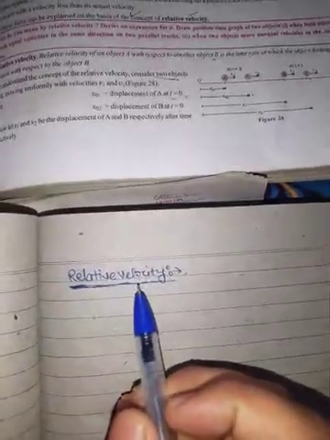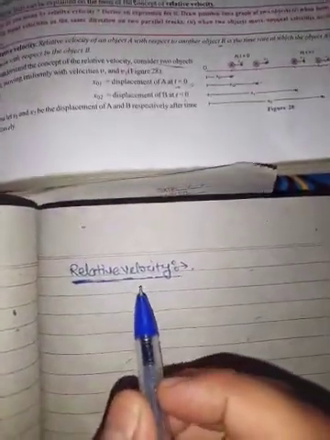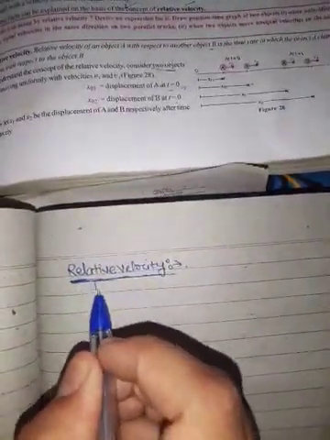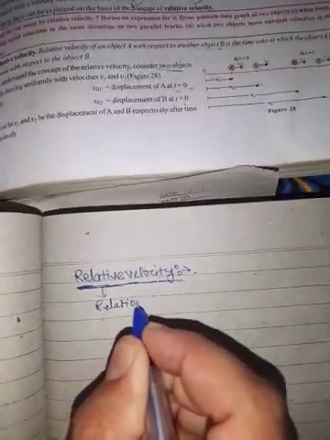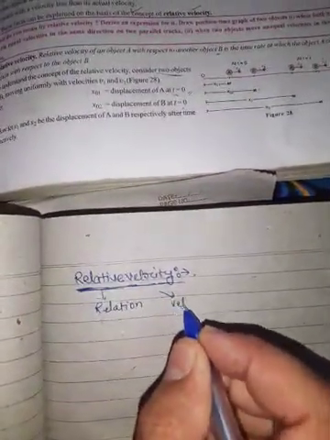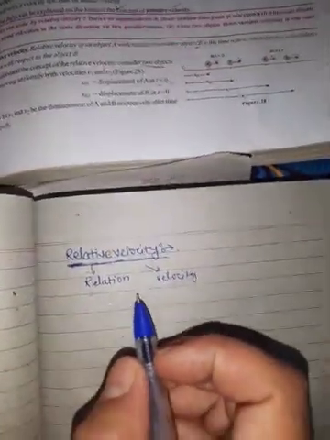Hello students, today's topic is relative velocity. What is relative velocity? Relative means this is a kind of relation, and this is velocity. In this topic I will discuss different relations of velocities.